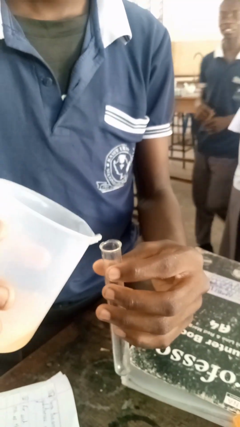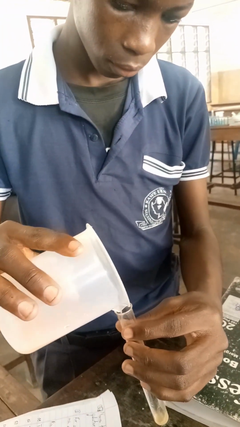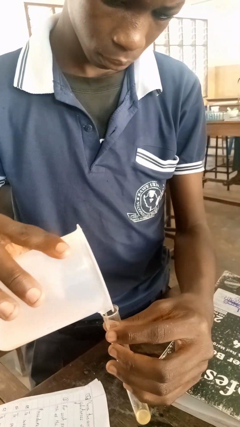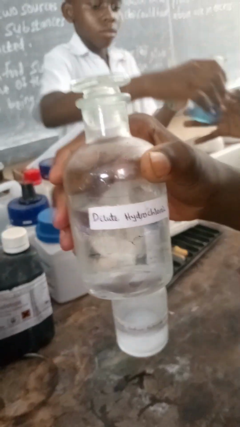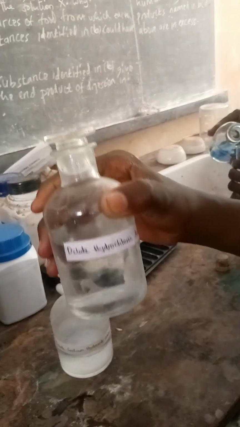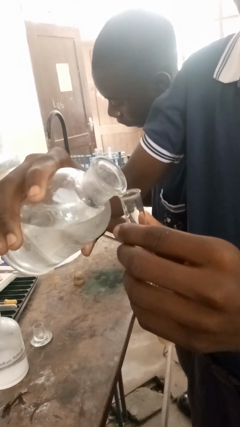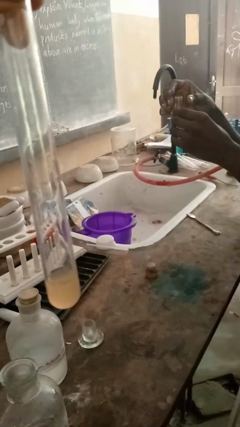In this second test tube, we are going to test non-reducing sugar. We are putting a sample solution into the test tube. Because we are testing non-reducing sugar, we are going to add dilute hydrochloric acid to the sample solution. We have already added the hydrochloric acid.